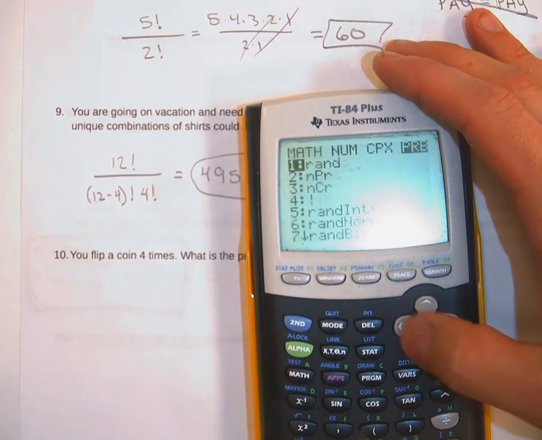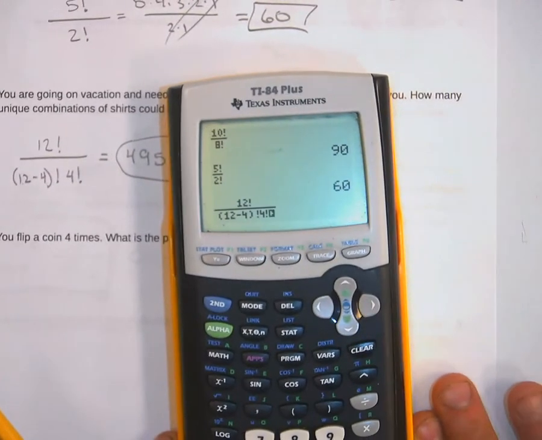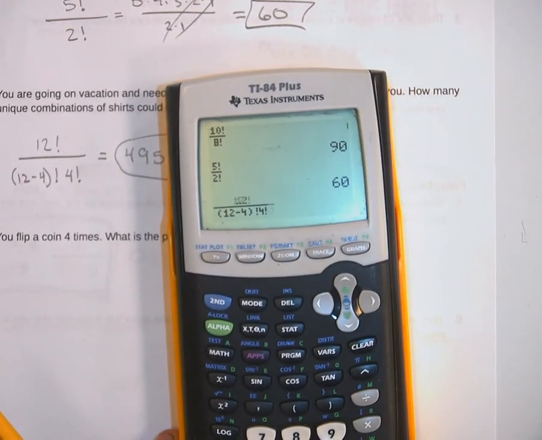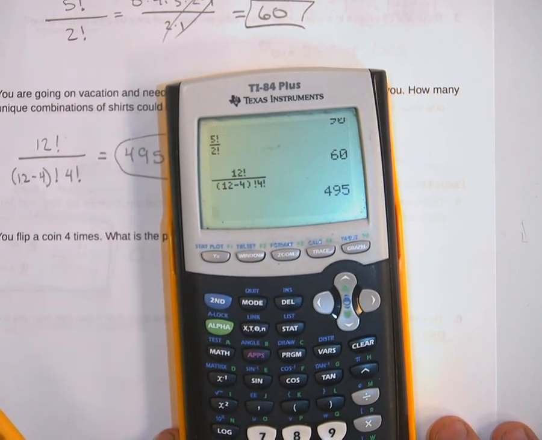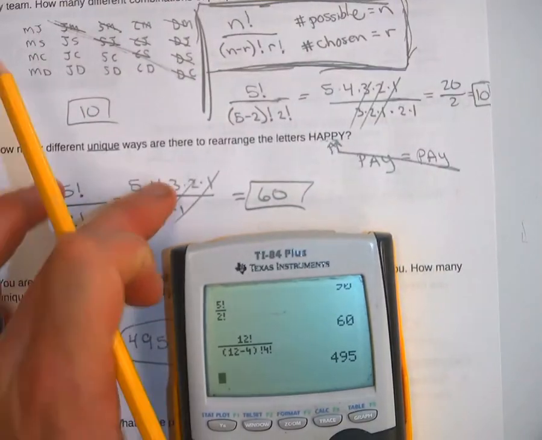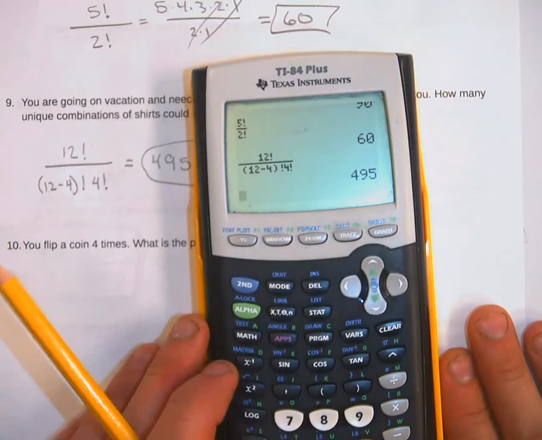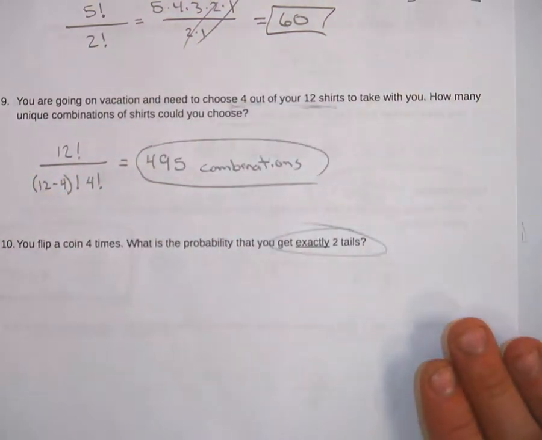Factorial 4 math. So there you go. It's typed in just like that. Then I hit enter, and 495 comes out. Okay, so you don't have to list out all those different things like I was doing up here and cancel out. If this was on the no calculator portion of the SAT, you could cancel them like that. But of course, it's always nice when you've got the calculator at your disposal.